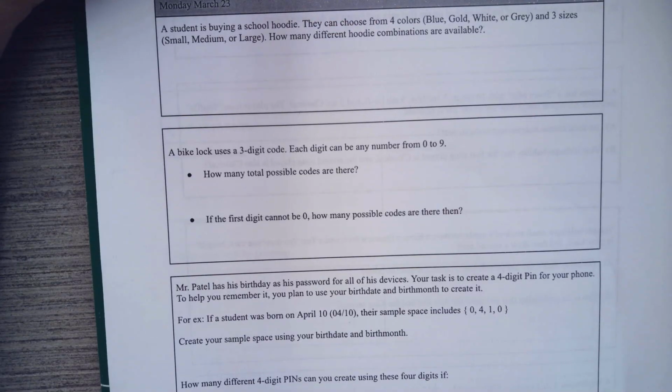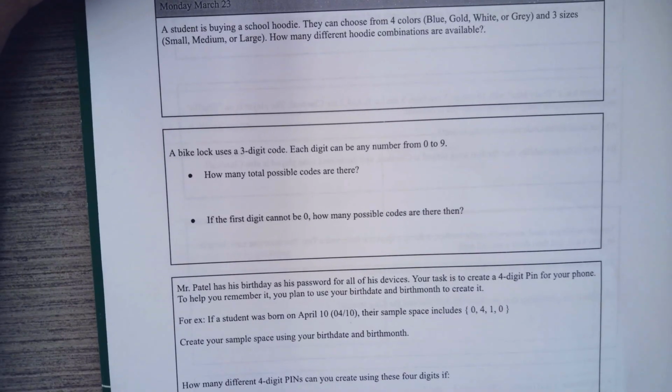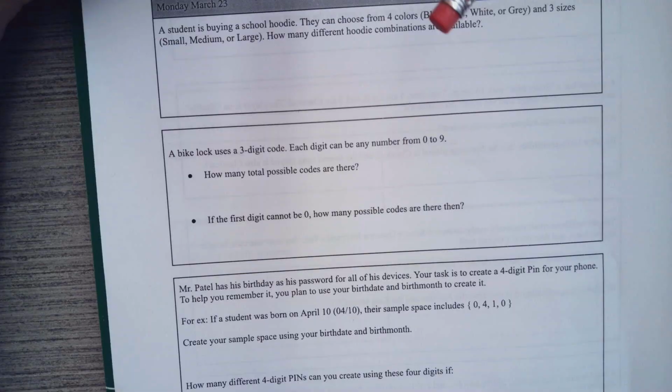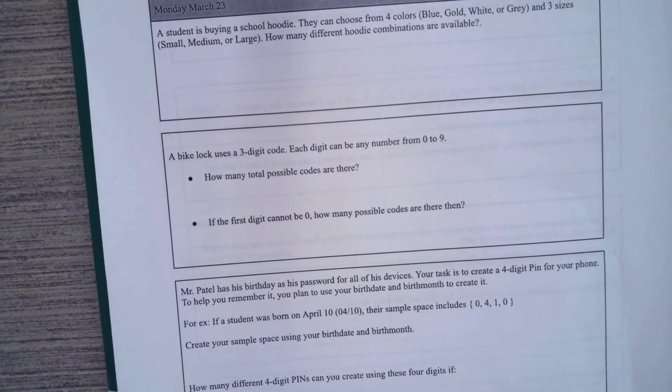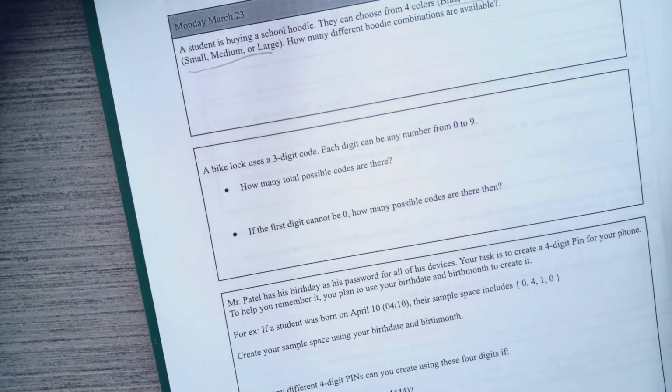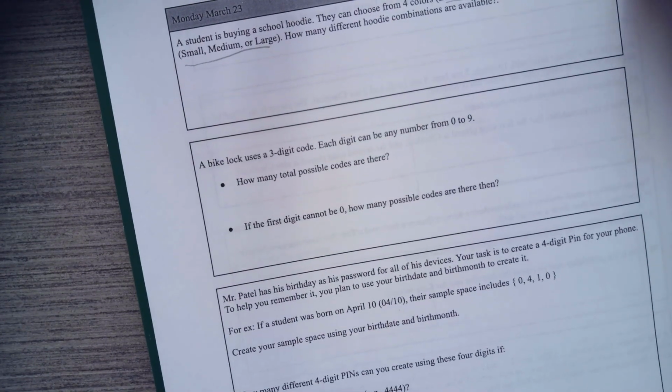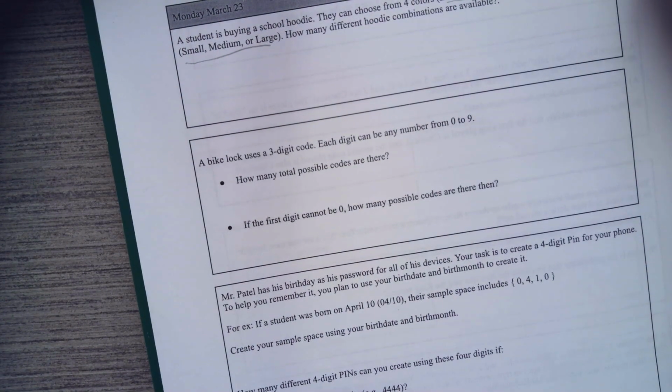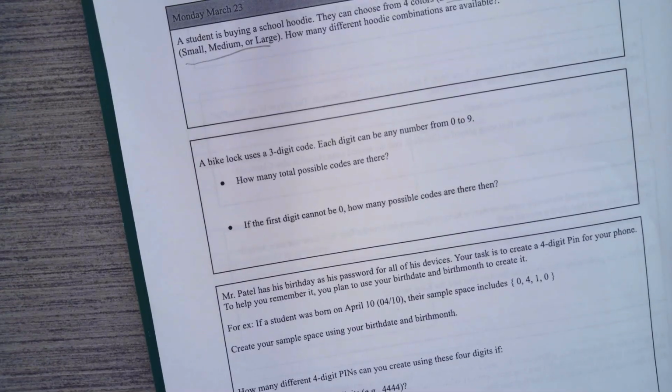For the first question, a student is buying a school hoodie. They can choose from 4 colors. So basically probability is a mix of different events. Here your first event is that you could choose from 4 colors, and your second event is you can choose from 3 sizes, right? And we learned from the fundamental counting principle that when you have such things, you can multiply those numbers to get how many combinations you can make, right?